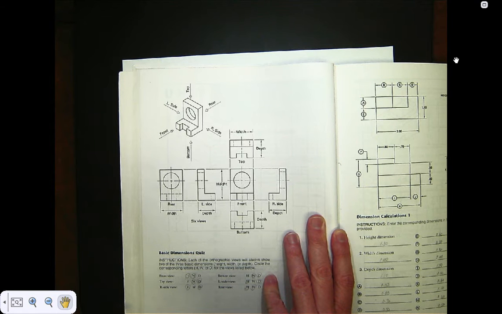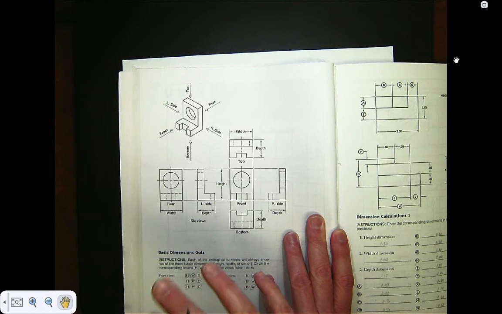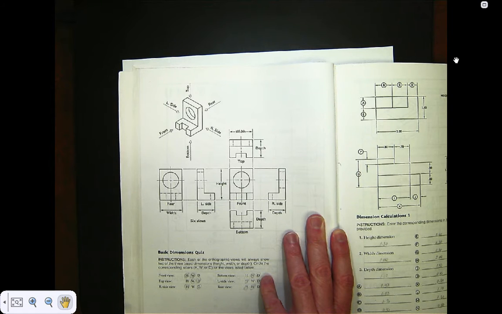I'll also make sure that it looks like a freehand sketch. In other words, when I grade it, if I notice the use of a straight edge, that's not acceptable for this exercise. So we want to do a freehand sketch and utilize the techniques that I'll show you as we go along.